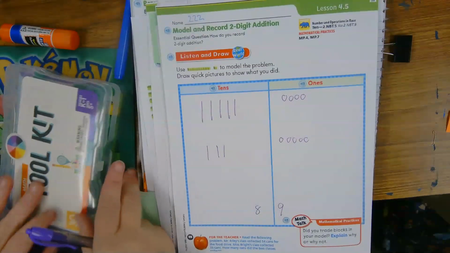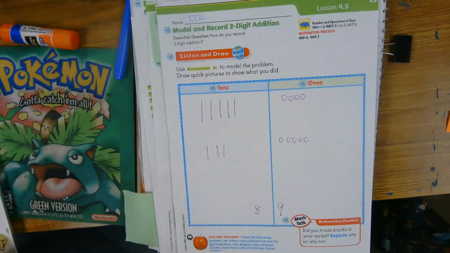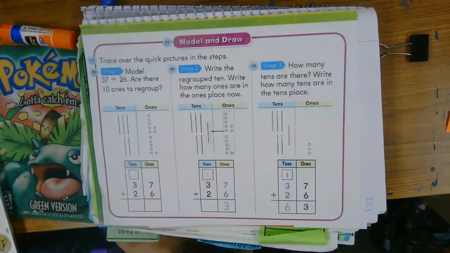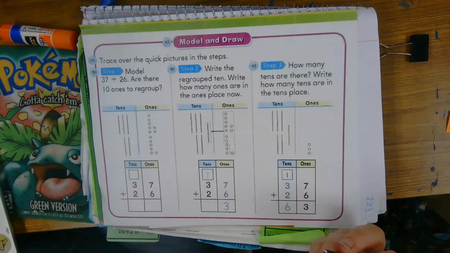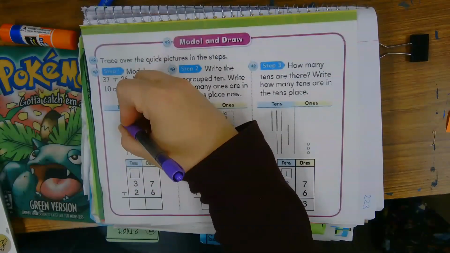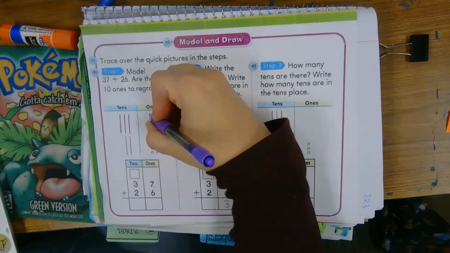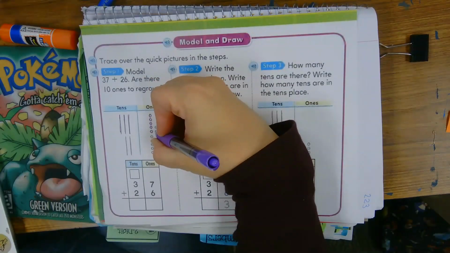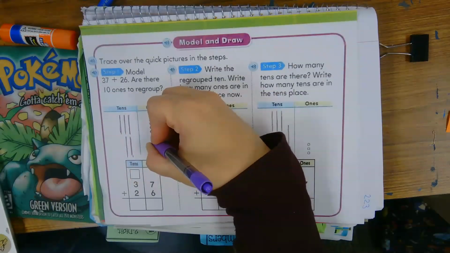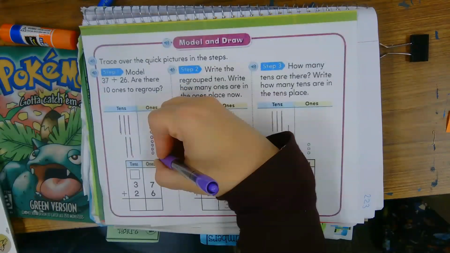And then now we're going to turn to page 223, and we're going to practice just drawing out our models. Instead of focusing on using the blocks, because we won't always have the base 10 blocks, we're going to focus on making our own pictures. So step 1, model 37 plus 26. So to model 37 plus 26, what we do is we draw it out. So we do 10, 20, 30, 31, 32, 33, 34, 35, 36, 37, and then 26. 10, 20, 21, 22, 23, 24, 25, 26.